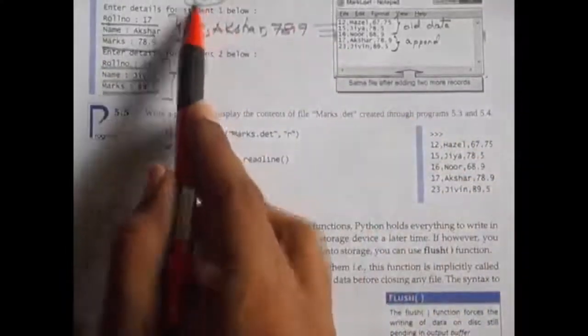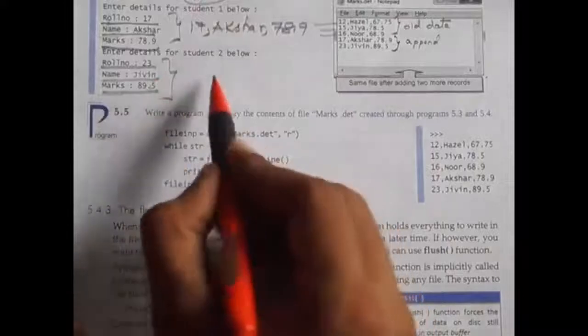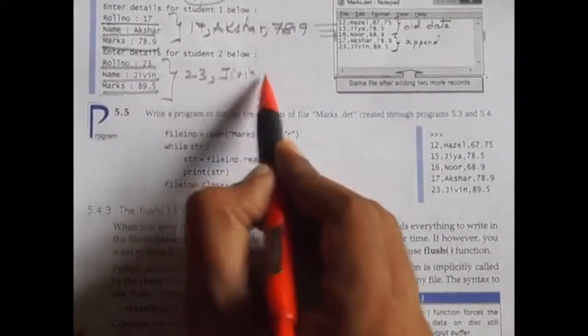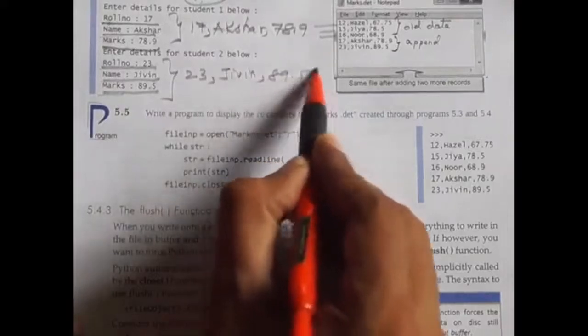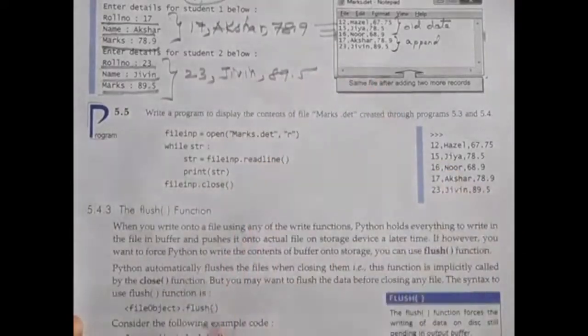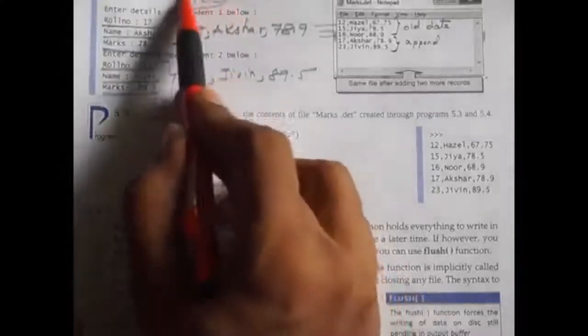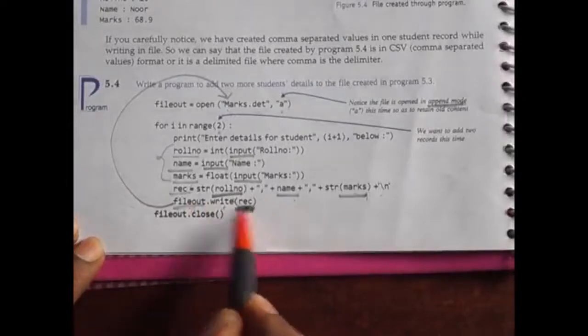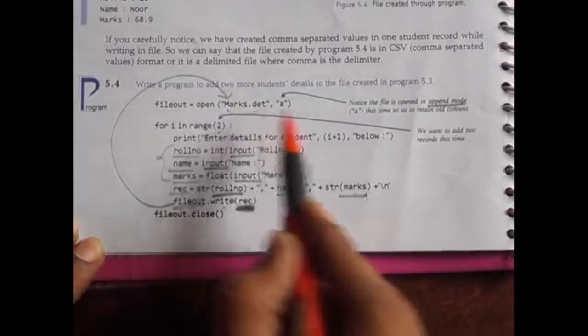So because of the rec statement, these three things will be given: 23, given, 89.5. Okay, fine. So this rec data only is going to be written in file out, listen, this rec data only. That means marks.det.